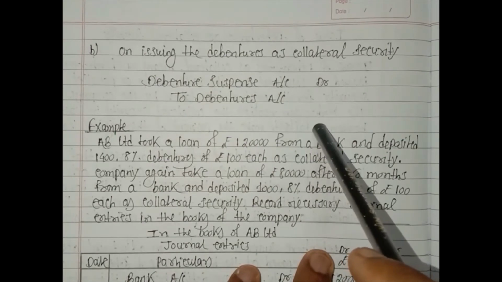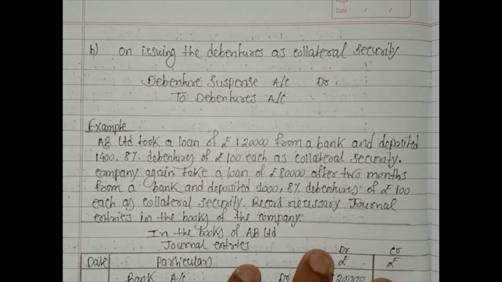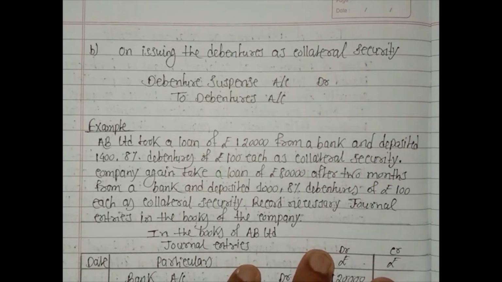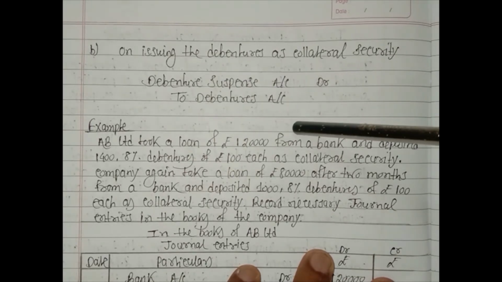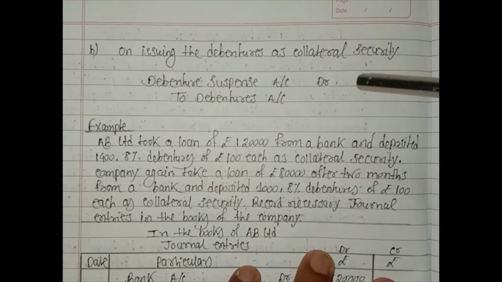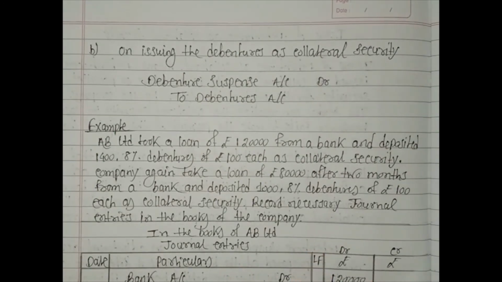Basically, whenever we issue debentures, we receive the amount in the bank, so bank account debit to debenture is the journal. Or if you make payment to a vendor, then vendor account debit to debentures. But here the debentures are given to the bank for collateral securities. So debentures should be credited, but what should be debited? For that we open the debenture suspense account. So, debenture suspense account debit to debenture account.